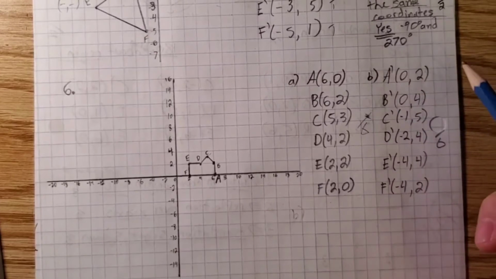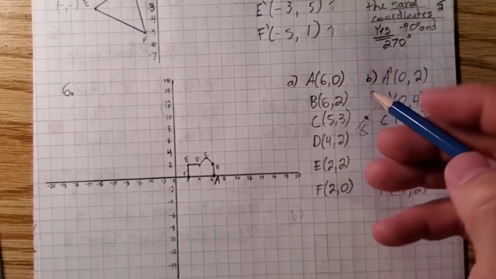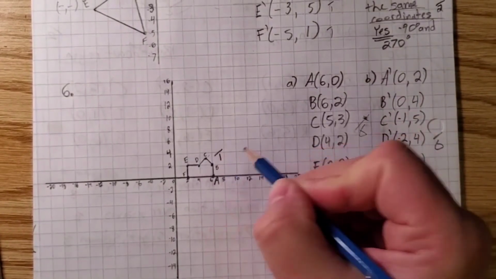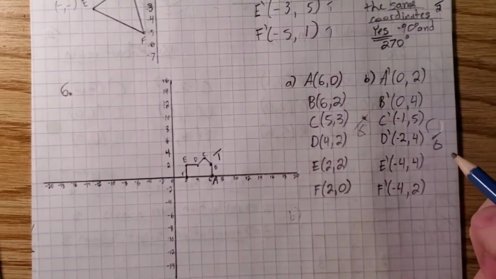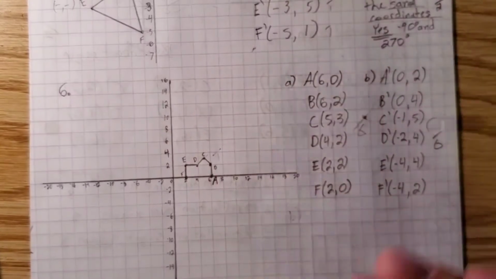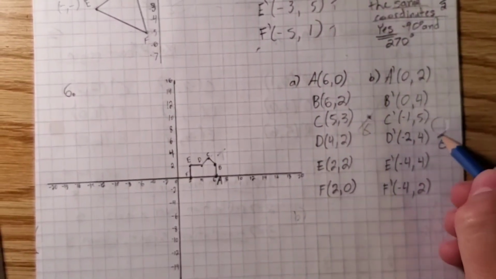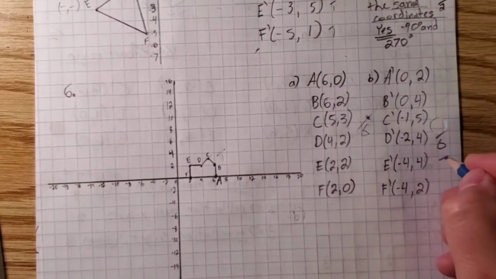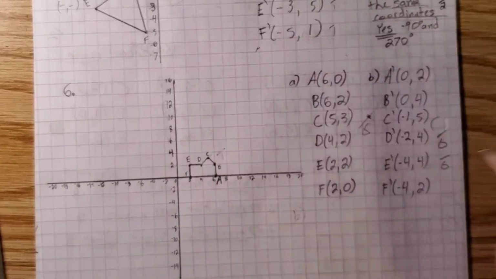And we're also getting a mark, I forgot to say this, a mark for drawing it on here. Each of these drawn on here was a mark right there. And then here, getting our coordinates, that's 6 marks, and putting them on would be 6 more for putting them in the right spot. So let's do this.